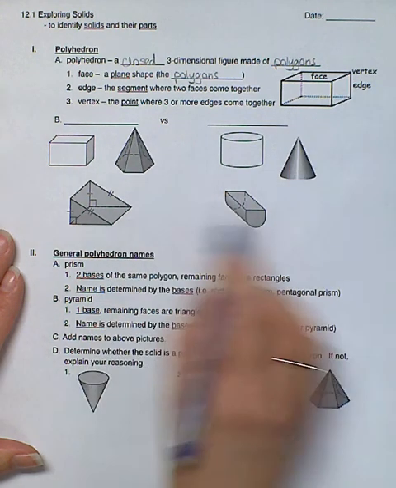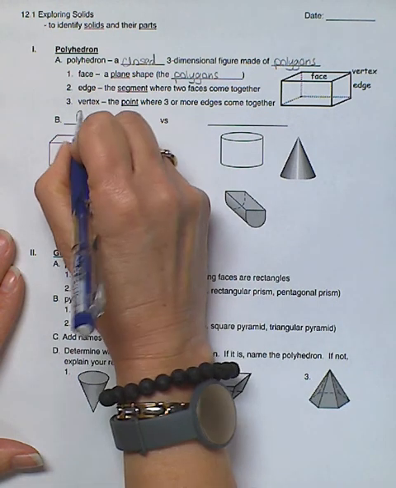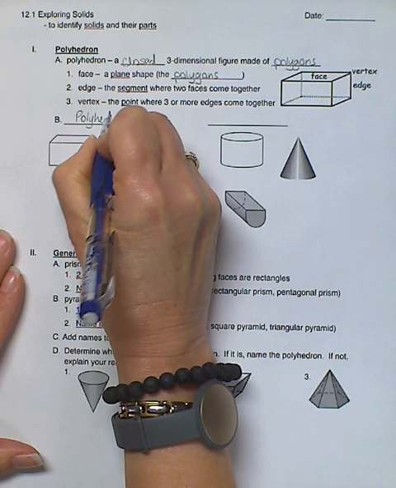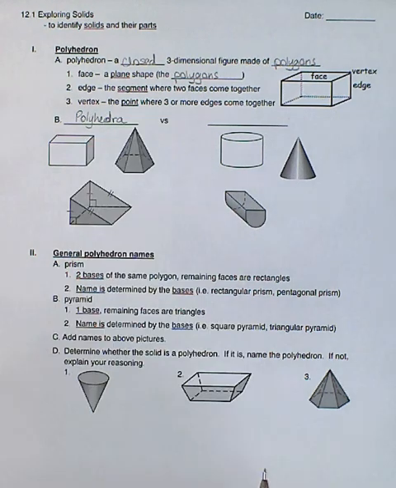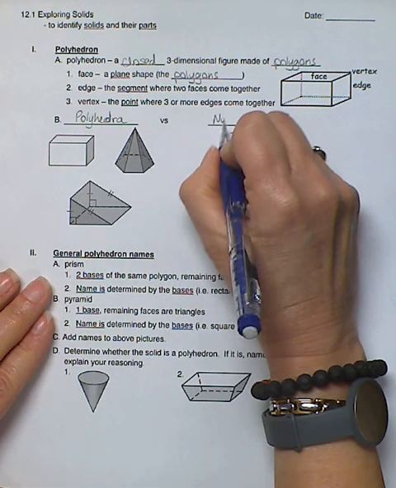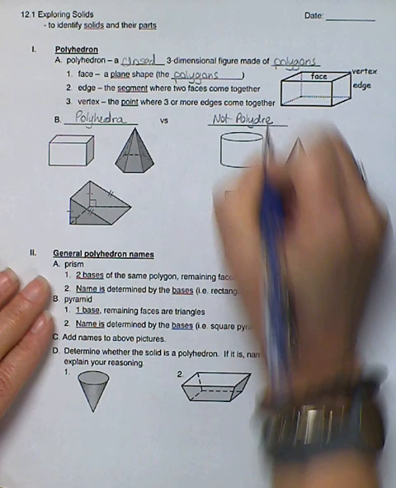You can see we have a couple of lists here. The first list I'm going to title polyhedra, because polyhedra is plural for polyhedron, so we have three polyhedra. And the second list is not polyhedra.